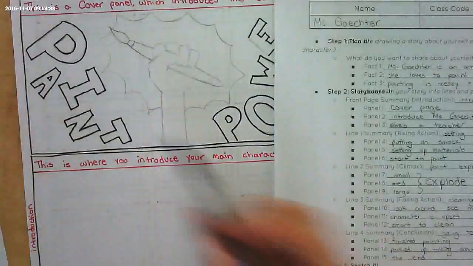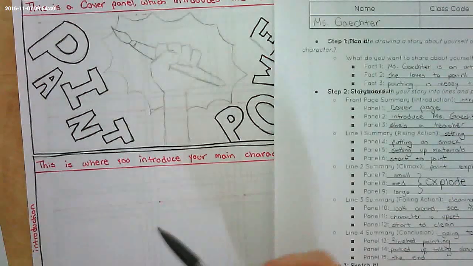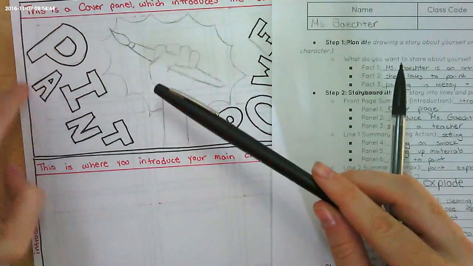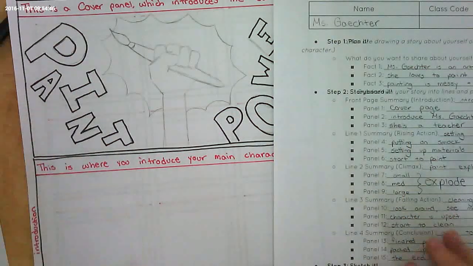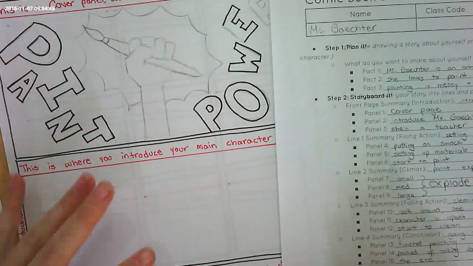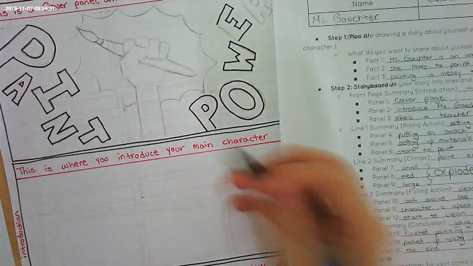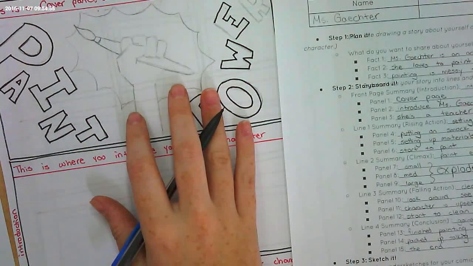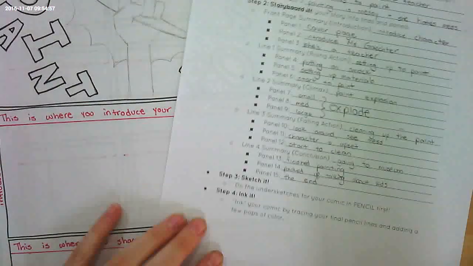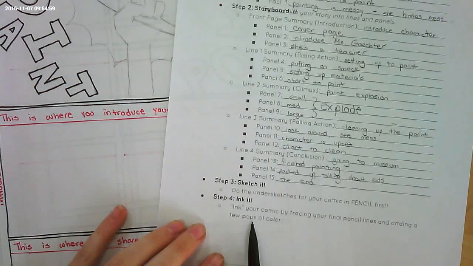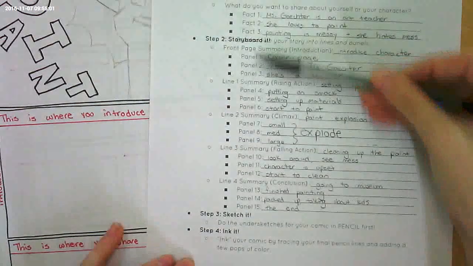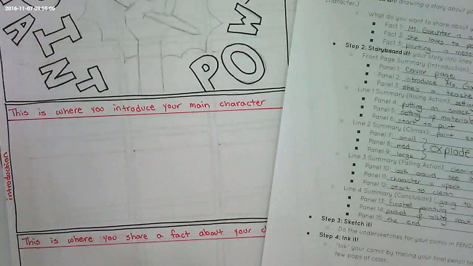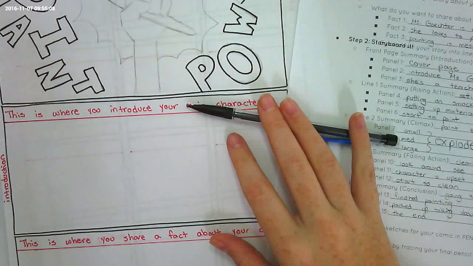Then once I finish, I'm going to take the Flair pen and ink it, tracing out all of my lines and drawings, adding maybe extra little details, making sure I have my thought bubbles or speech bubbles in there. And then the last step is to add color. So once you storyboard it, plan it out, sketch it, then ink it, you'll be finished with your comic.